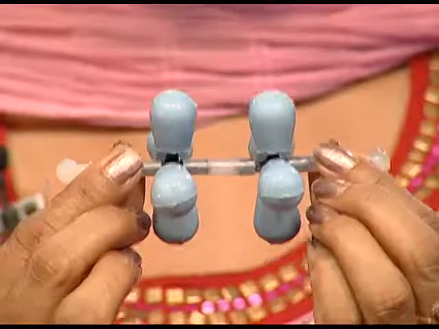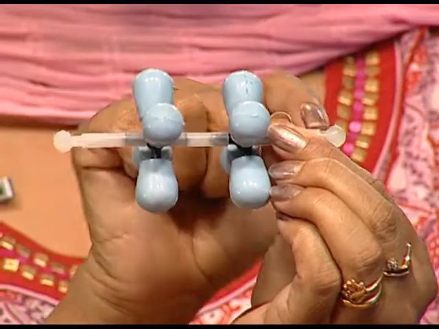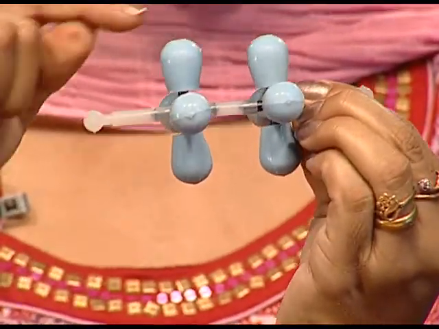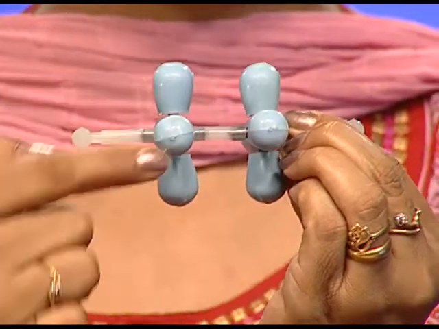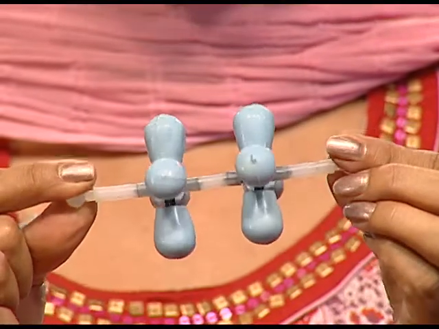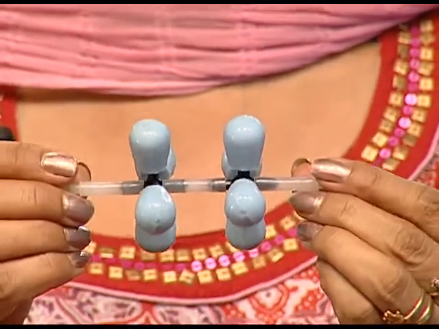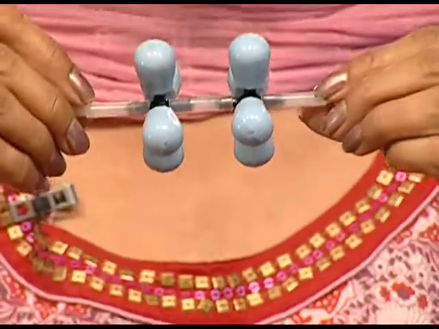Now in this model kit, you can see that the 2 carbons and the 2 hydrogens are linearly arranged, and these are the unhybridized p orbitals. These are the lobes of the unhybridized p orbitals, and they are on both the carbons. Now these unhybridized p orbitals will undergo sideways overlapping, and we know that when there is sideways overlapping, a pi bond is formed.